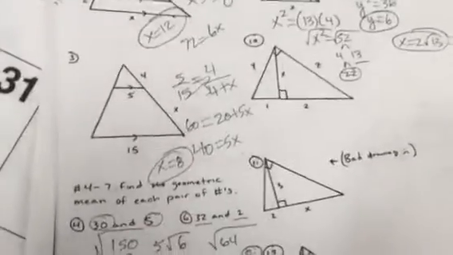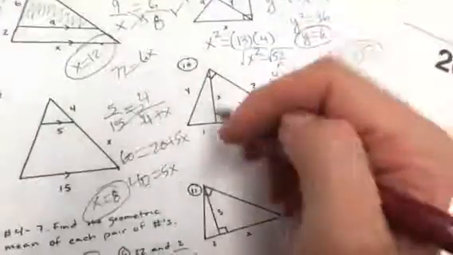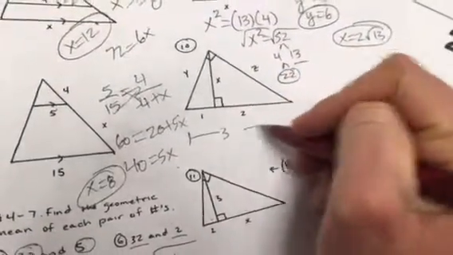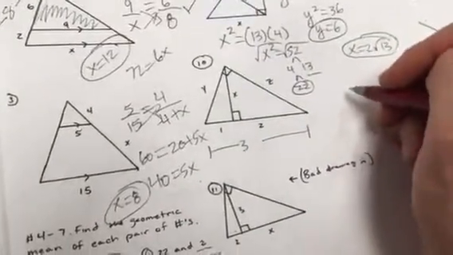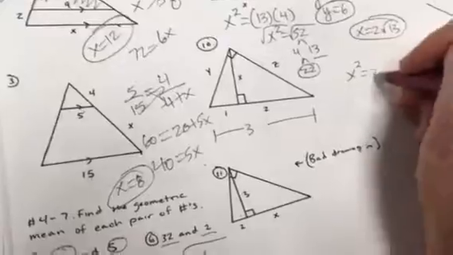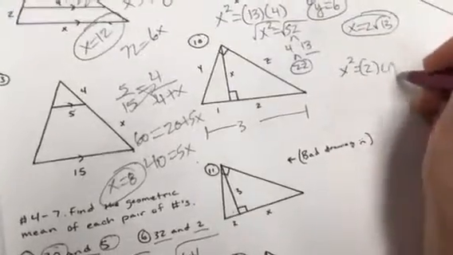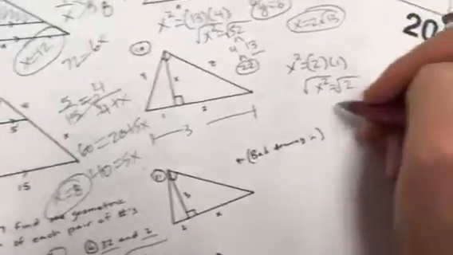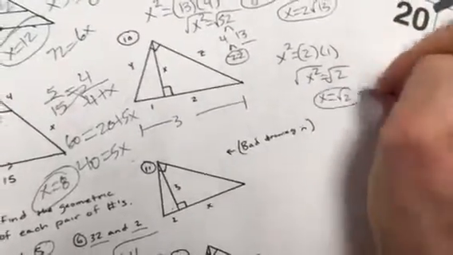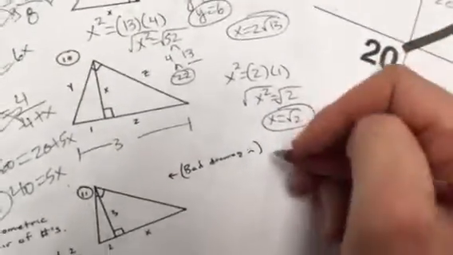A lot going on here in 10. If I want to find all 3 variables, luckily the whole hypotenuse is just 3. You really don't have to break down any radicals here. So x is the height. You're going to say height squared is one part of the hypotenuse times the other. Height squared is 2. Take the square root of 2. That's what x is. All right. Then we got y.